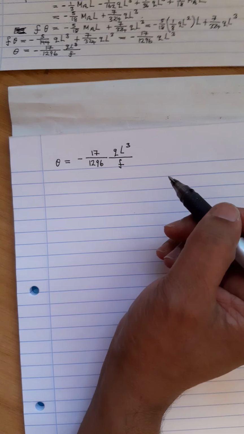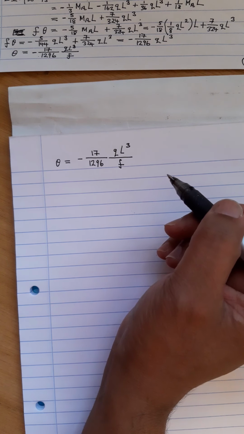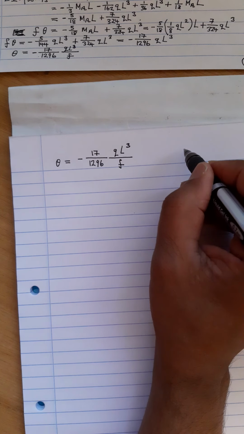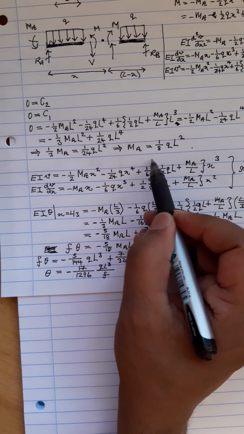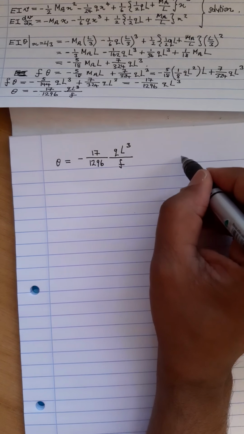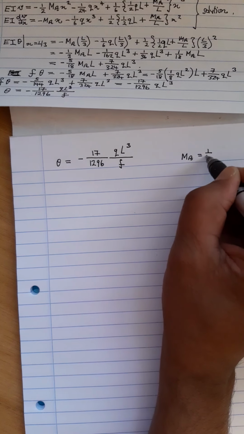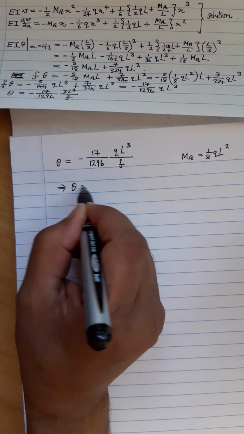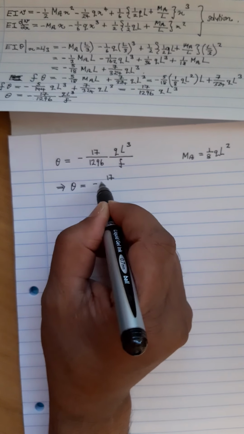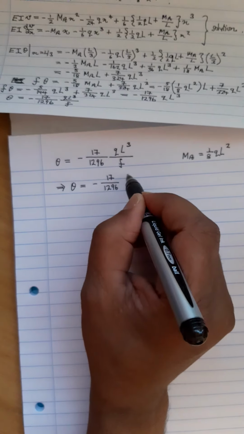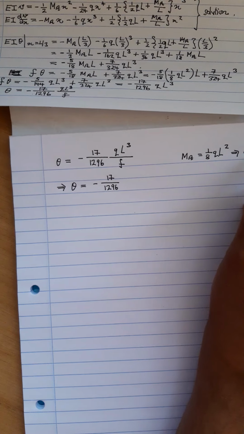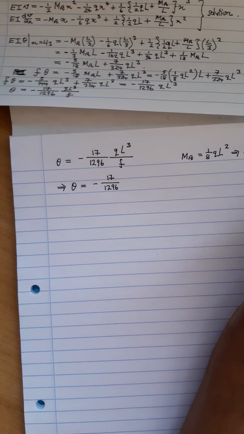So we then have to do some calculations. But remember, we've already worked out MA is 1/8 QL squared. So we can just as well put the MA into that. This would imply QL squared is equal to 8 MA.